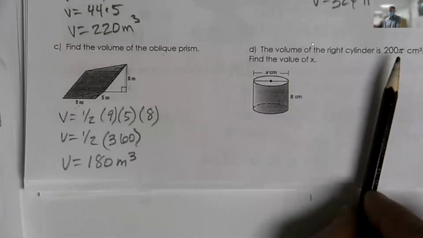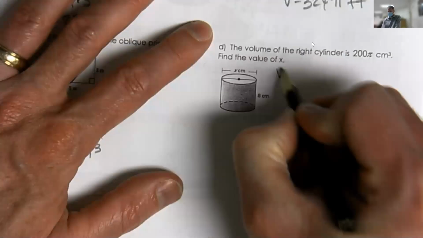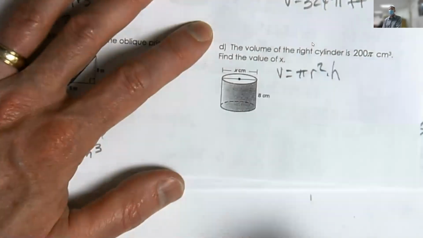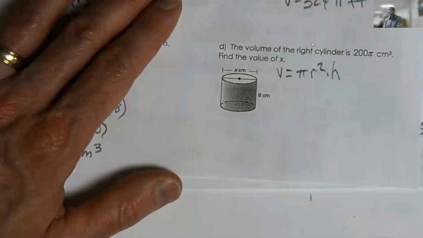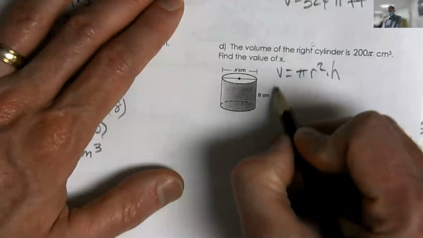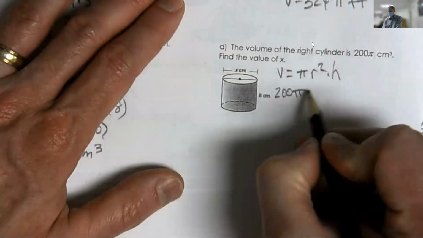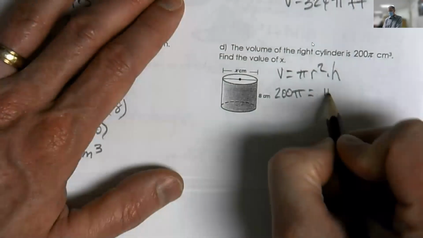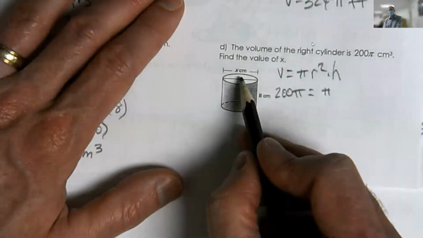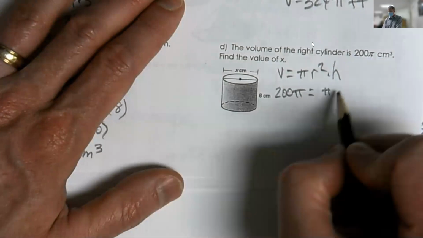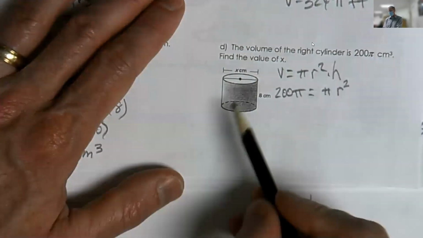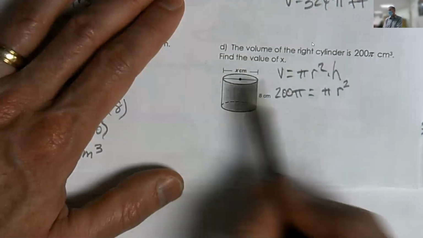It'll be very nice. So the volume is pi r squared times the height, because this is a cylinder. The volume is 200 pi. We don't know what the radius is yet. I'm going to leave it r and not call it x because x is the diameter, r is the radius.